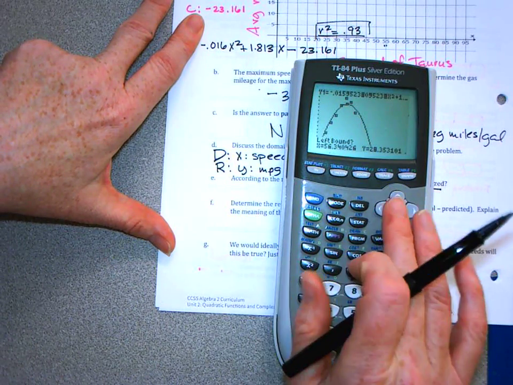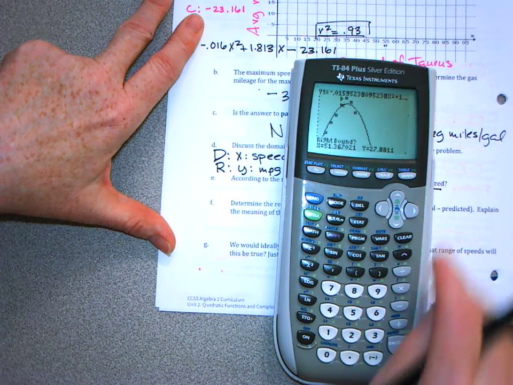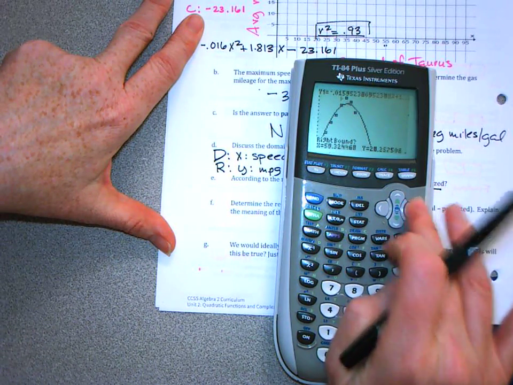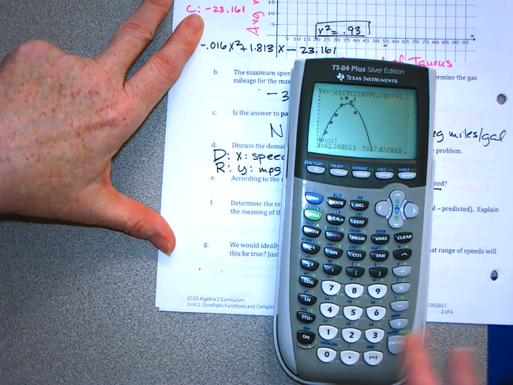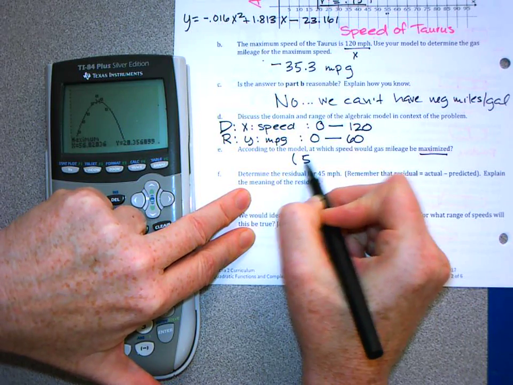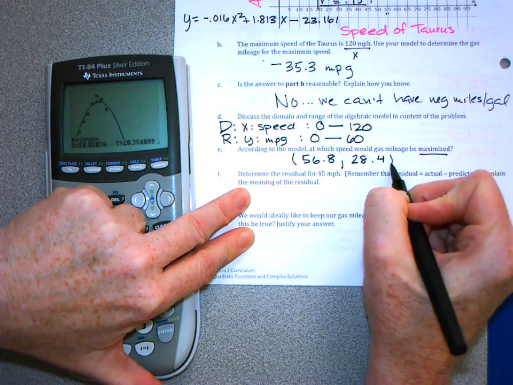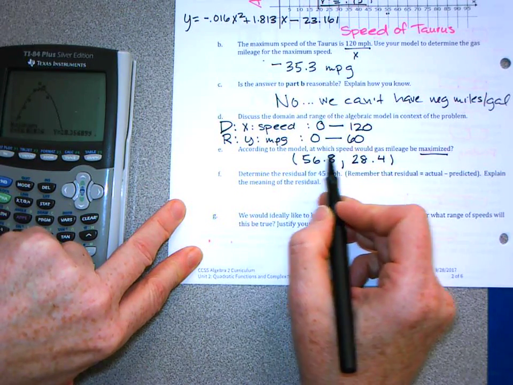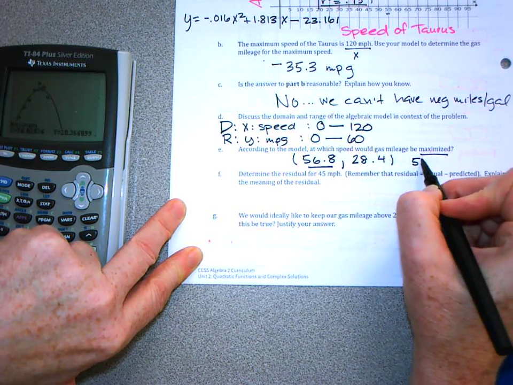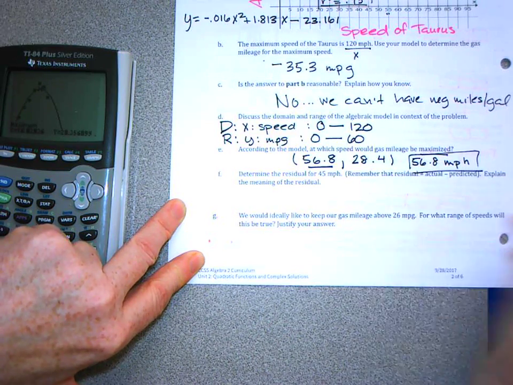Remember how to do this? Left like 5 or 6 times. 1, 2, 3. I am left of the maximum. Enter. I go back to the max. There I am at the max, and I go right a few times. 1, 2, 3, 4, 5. Enter, enter. Okay, the maximum occurs, let's write it down, at x value 56.8. The y value is about 20.4. So the question says, at which speed would the gas mileage be maximized? That would be at 56.8 miles per hour. Okay, that's the answer to that question.